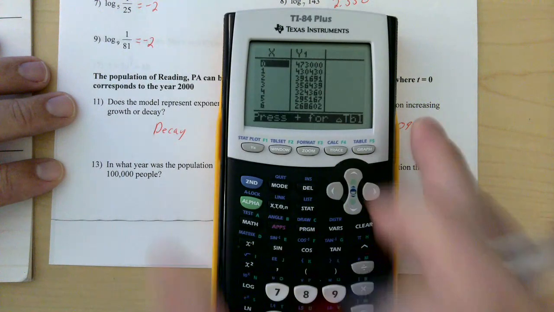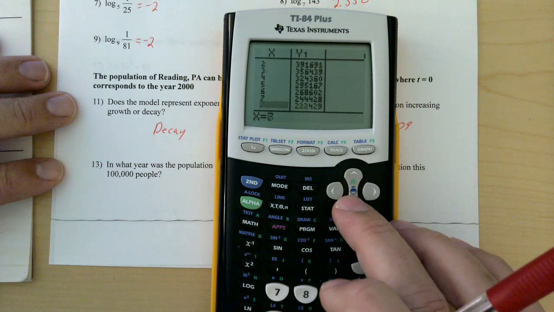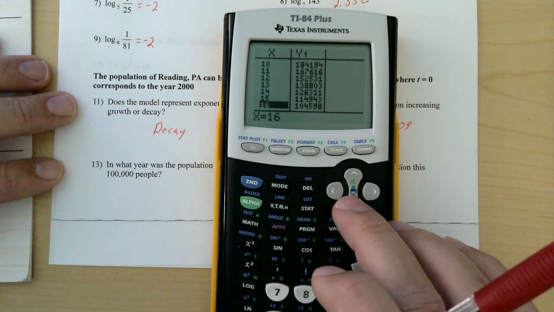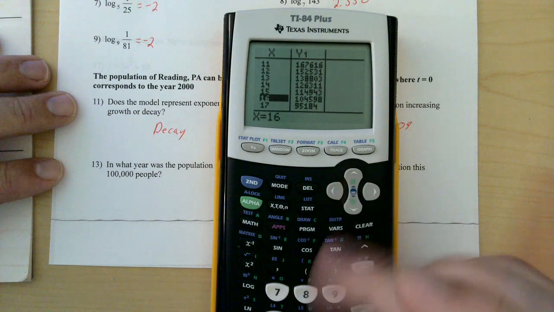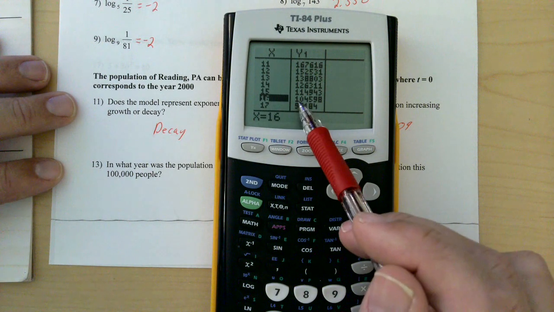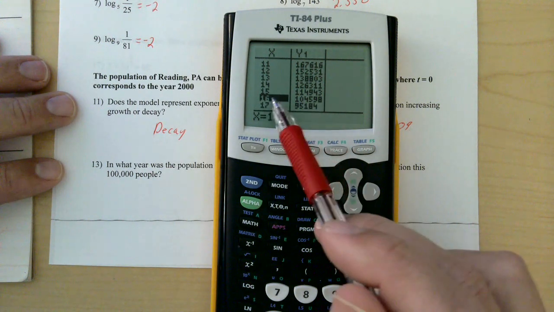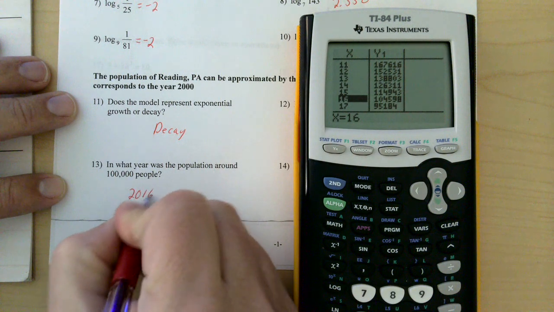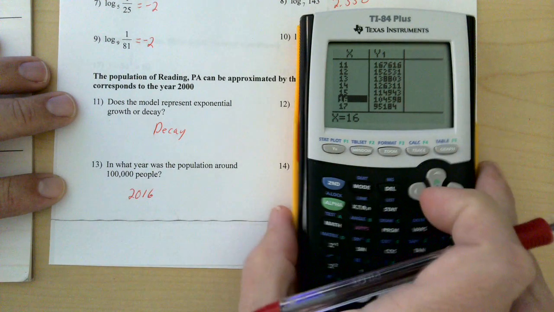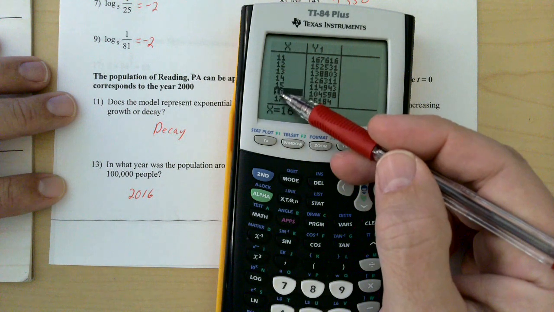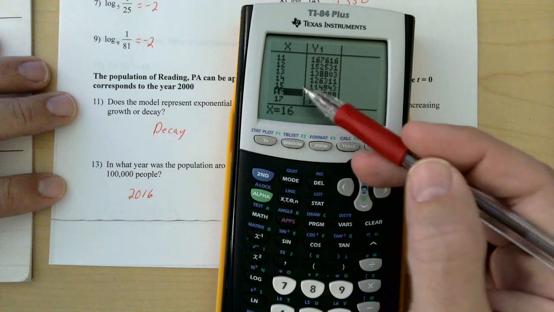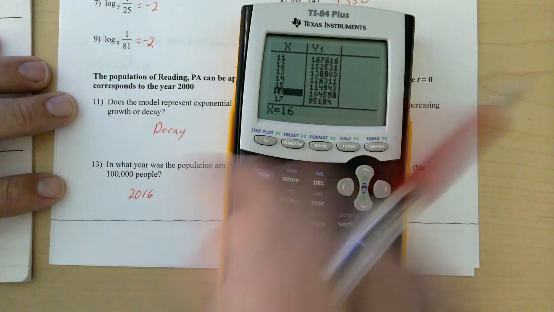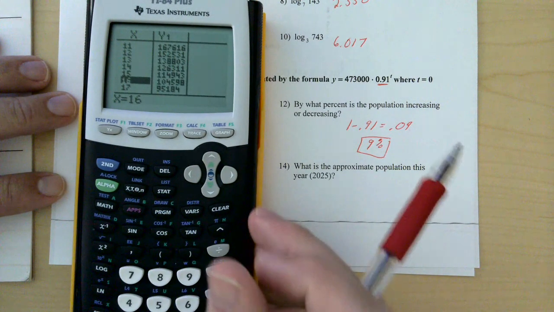So we want to estimate, we have about 100,000 people. We're going to have 100,000 people in 2016. Okay, so between 16 and 17, but it would still be in the year 2016. So 2016, that's when we'll hit that. And again, you don't have to change your table. You can just go by ones, but if I changed it to 0.1, I could be even more accurate. Okay, but really, since that's a year, 2016, we don't need to know the month.